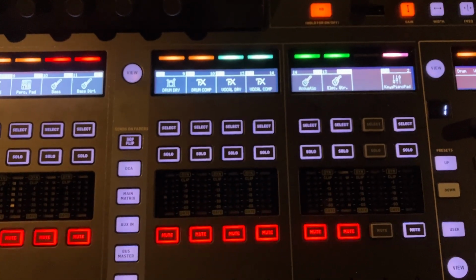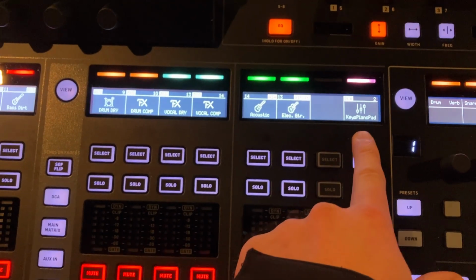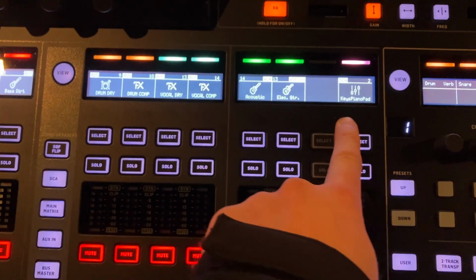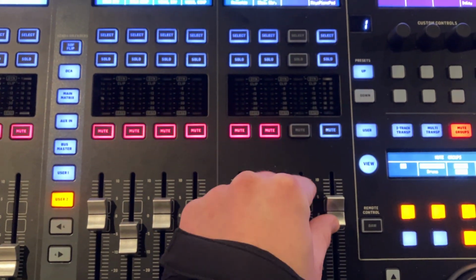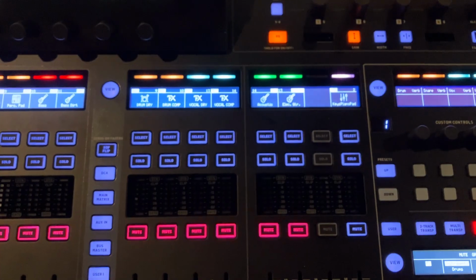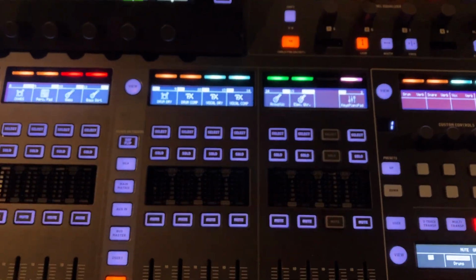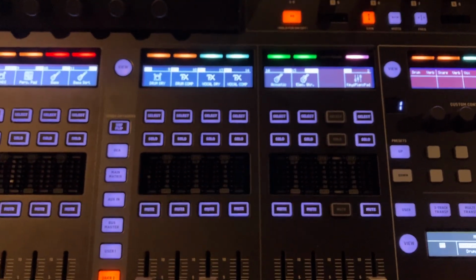So it makes sense to send those, which is why we have a DCA set up for the keys, piano, and pad, because anything you do here, even though it's a DCA, will not affect the keys, piano, or pad, because I have those set up to basically run to our in-ears pre-anything, absolutely anything.